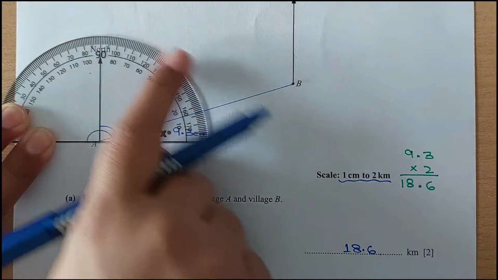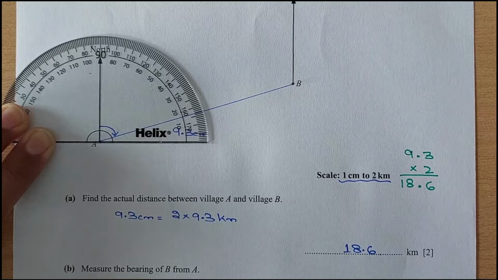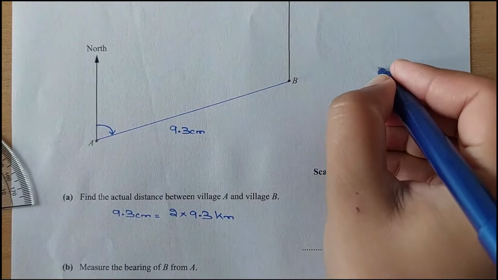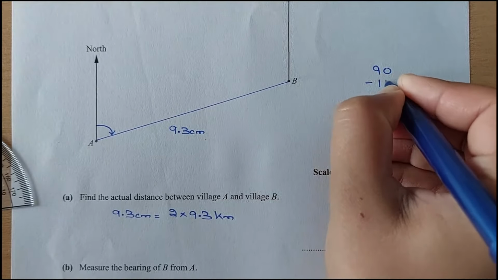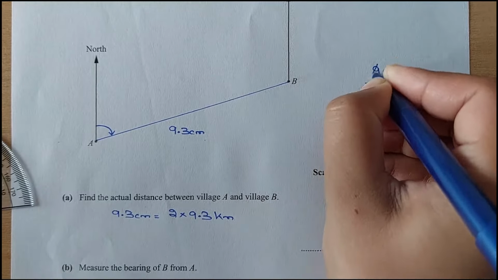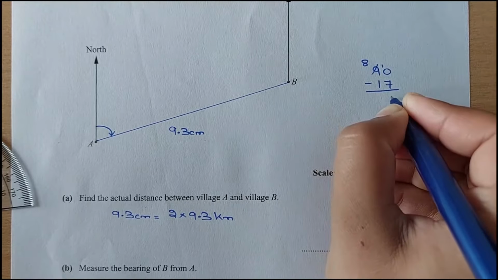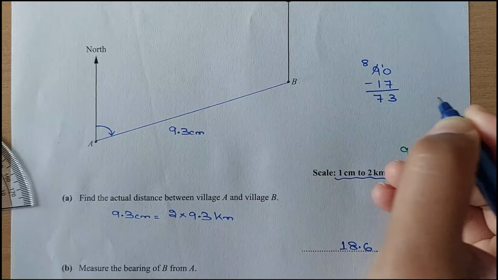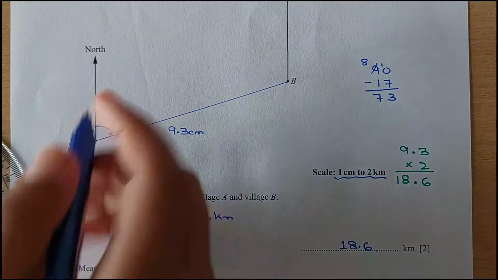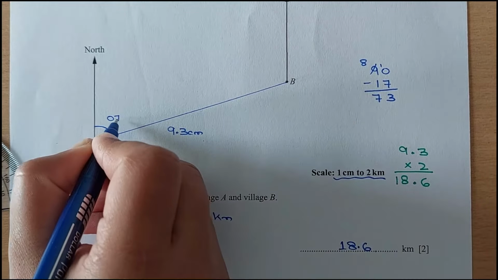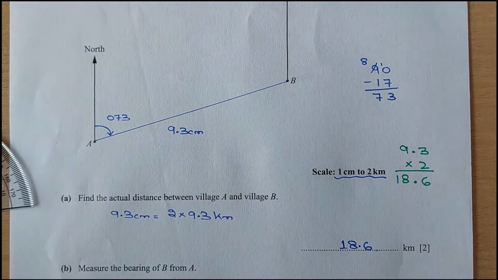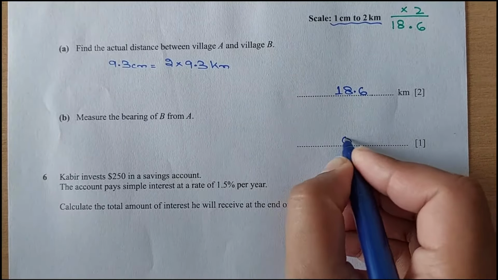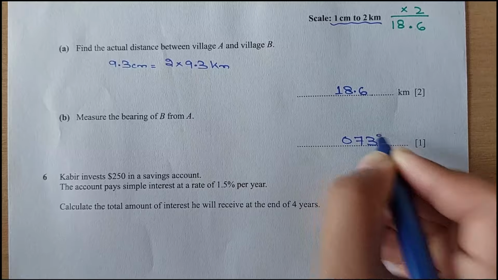So from the whole 90, when we subtract 17, how much is left? 10 minus 7 is 3, and 8 minus 1 is 7. So we have 73 degrees, and we need to write the bearing in 3 digits always. So this is 073 degrees.